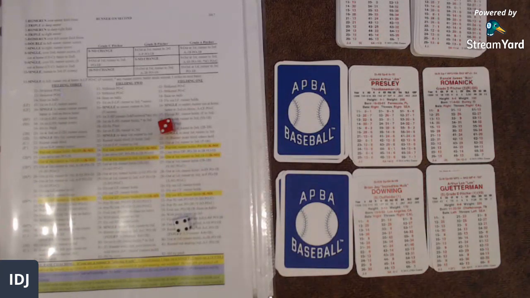Boom. 34. 31. 31 is going to be fly ball. It's going out to Pettis. Pettis back to the warning track. Reaches up and makes the catch. Side retired.